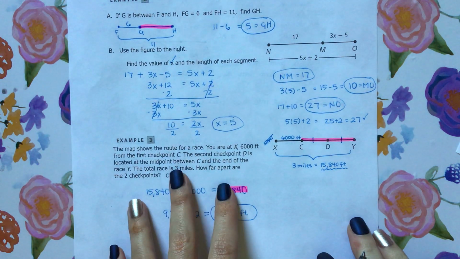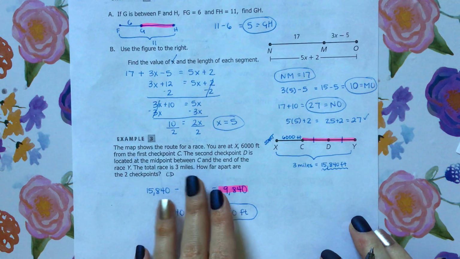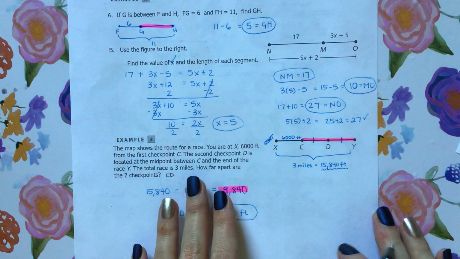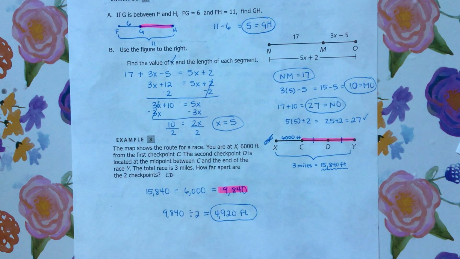When you see word problems like this, I just encourage you to read it one time through and then read it a second time, and that's when you start breaking it down piece by piece. Once you get an image drawn and you understand what's going on, they're usually not too tough.